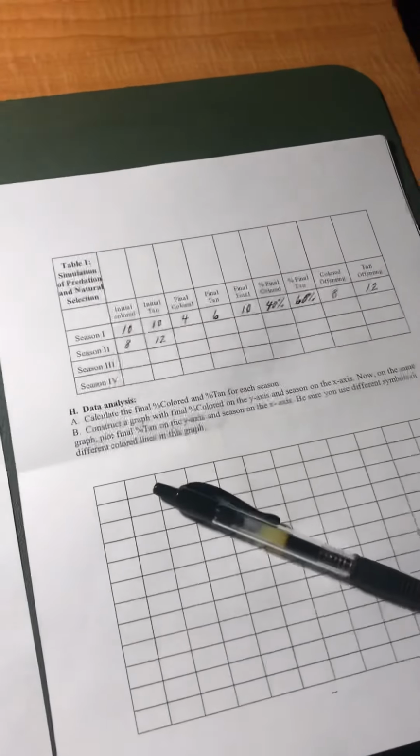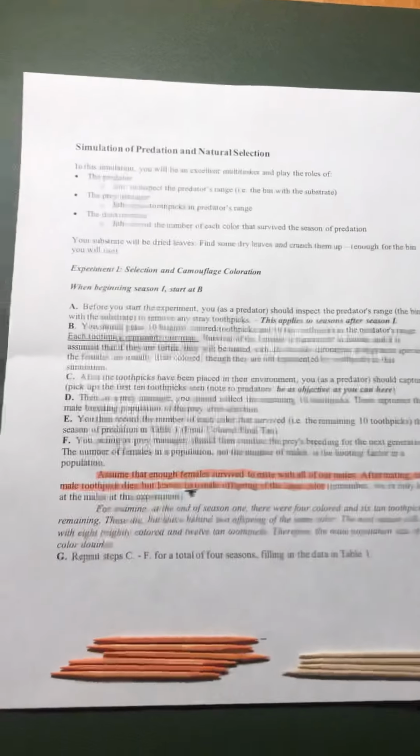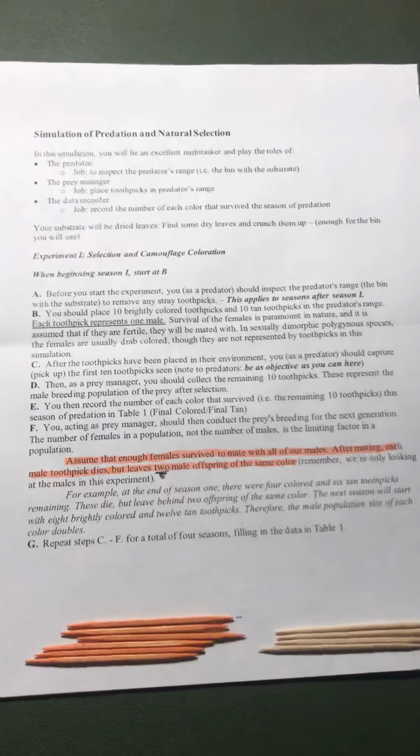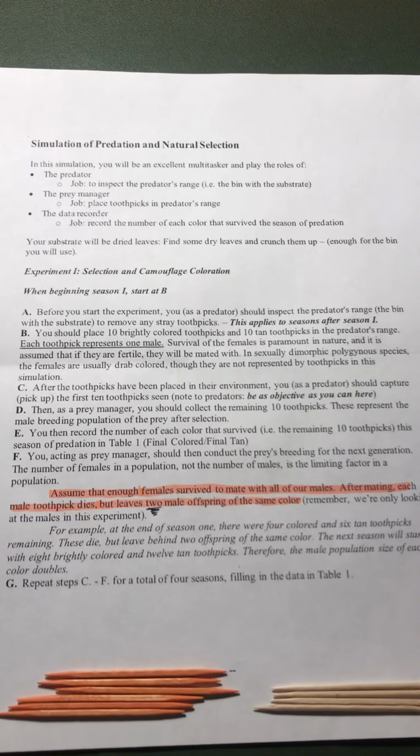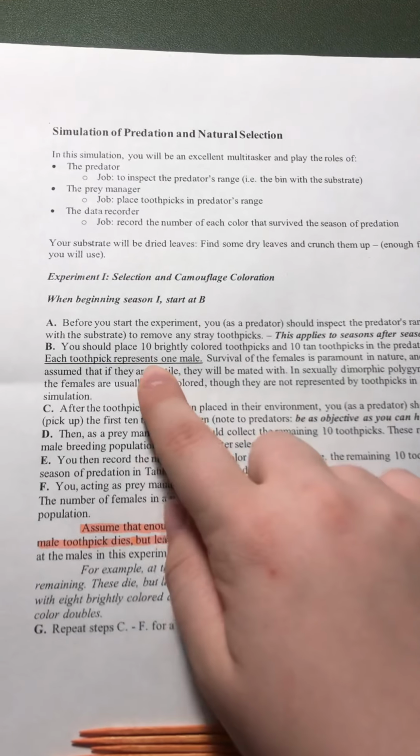So I started table 1 or experiment 1 and my phone died and cut off. So I already put some data in here, but I'm going to go through and show you how I did it. So the first time you start experiment 1, you start with part B.